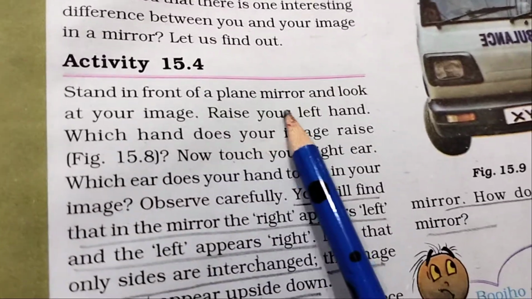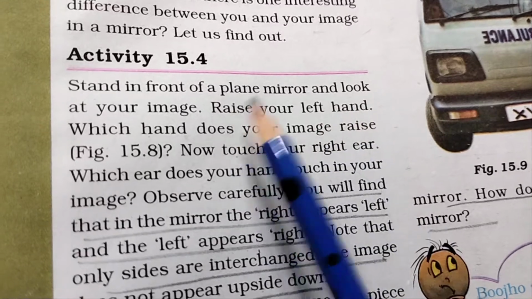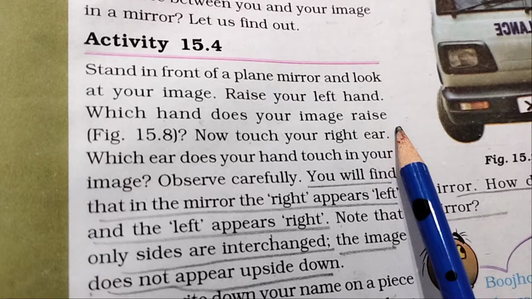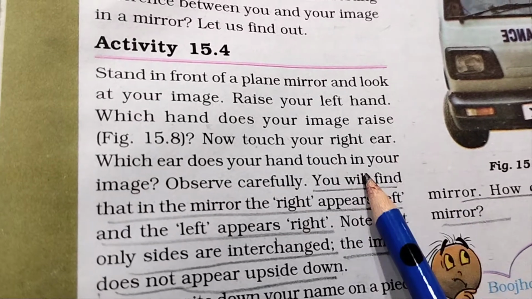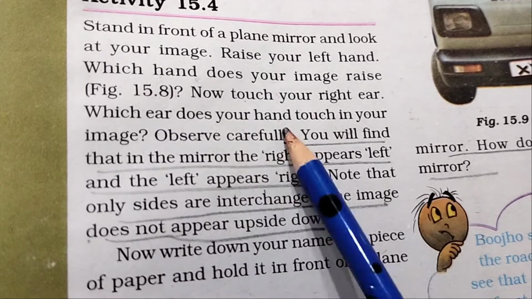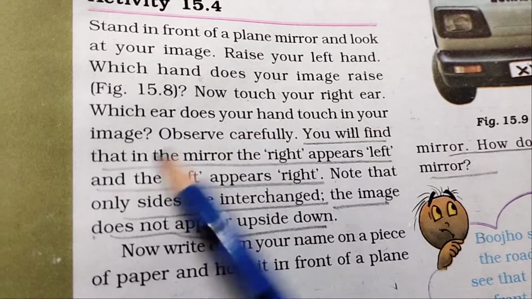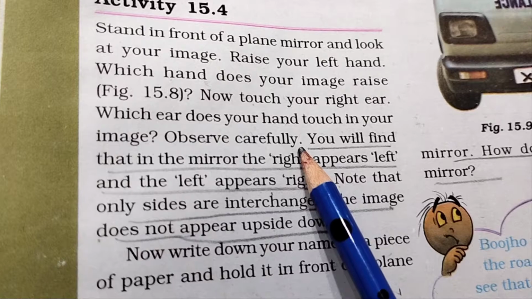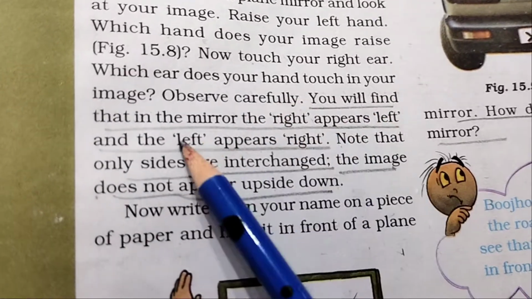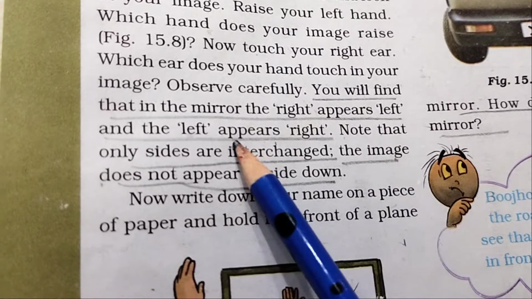You can stand in front of the plane mirror and look at your image. You can raise your left hand. Which hand does your image raise? आपका opposite आएगा, अगर left raise करोगे तो right आएगा उसमें. Now you can touch your right ear. Which ear does your hand touch in your image? You can actually perform this activity at your place only. Observe carefully. You will find that in the mirror the right appears left and the left appears right.